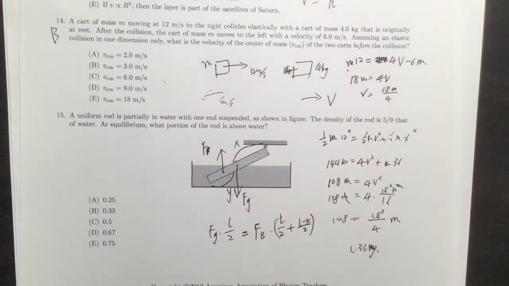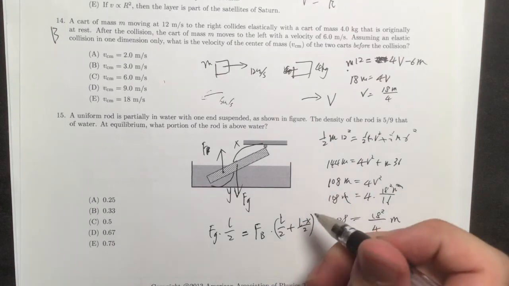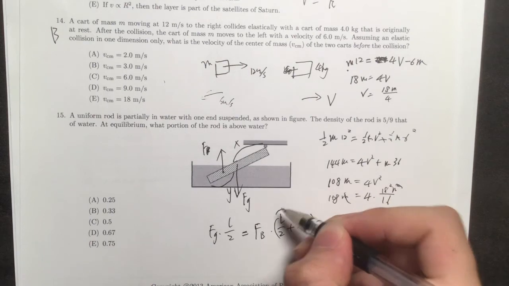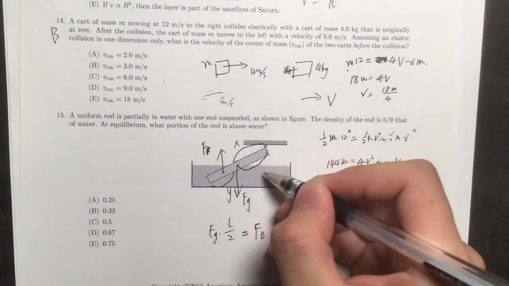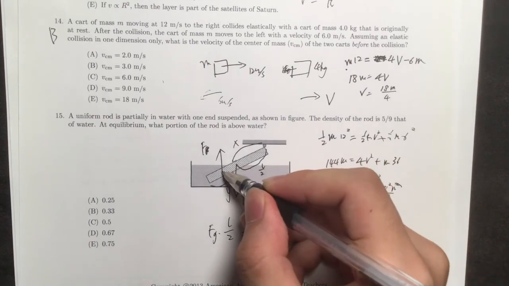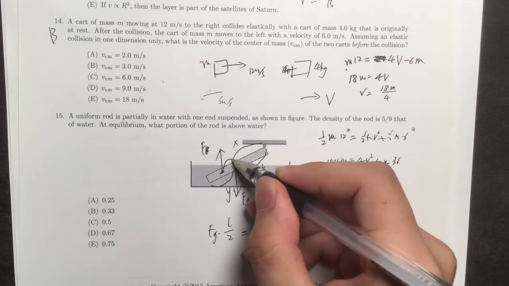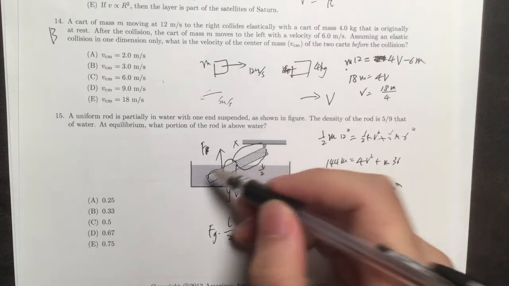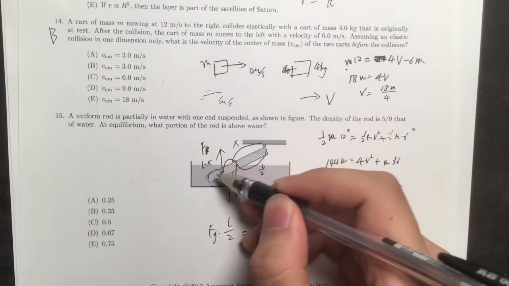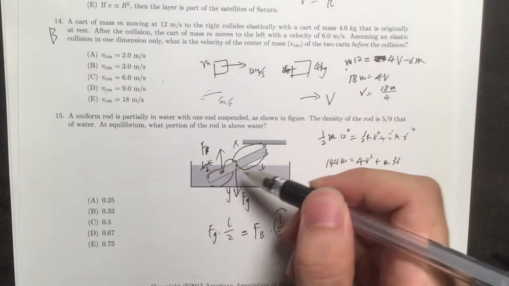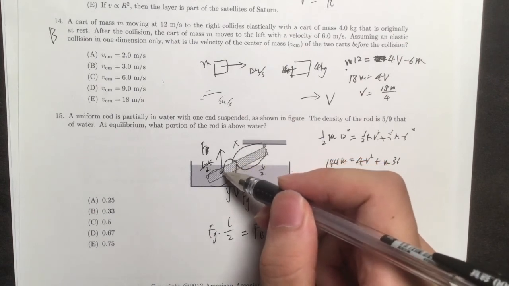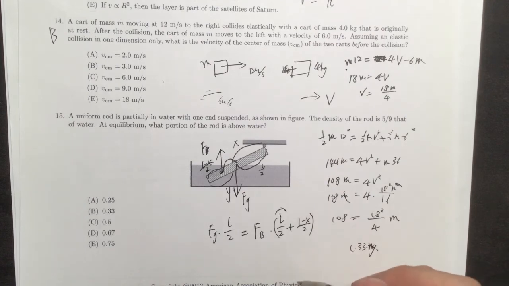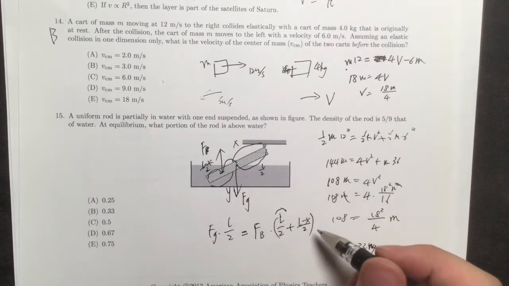Yeah, Y. Okay, so let's explain what is determined. L over 2 here, the distance from here to here, is L over 2. The distance between here and here and here and here are the same, and that should be L minus X, which is Y, and half of the Y will be the distance from the center of mass to the center of buoyant force. So here we go. Now we just solve the equation for X.